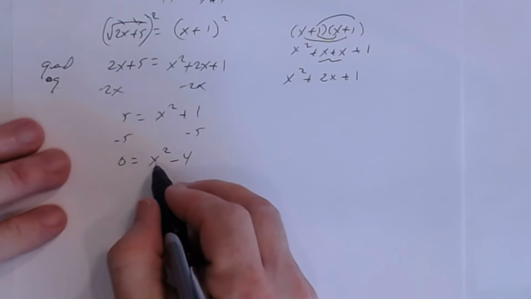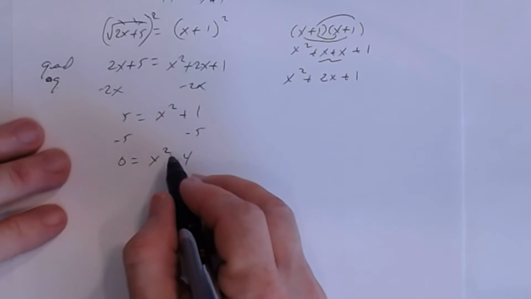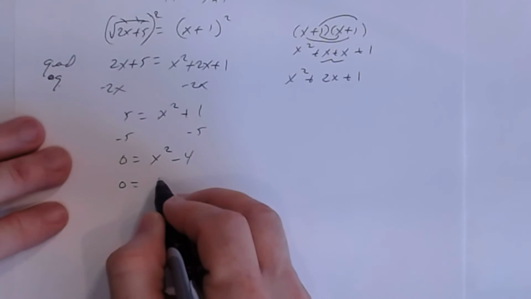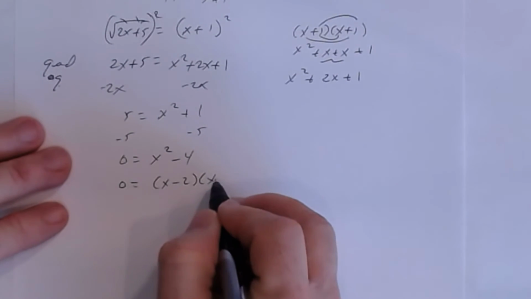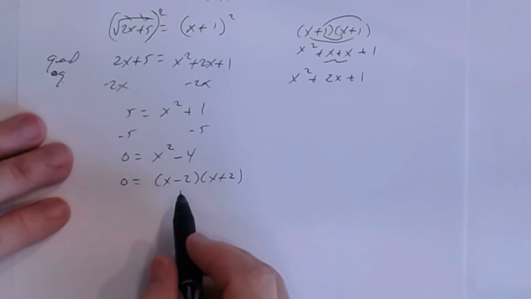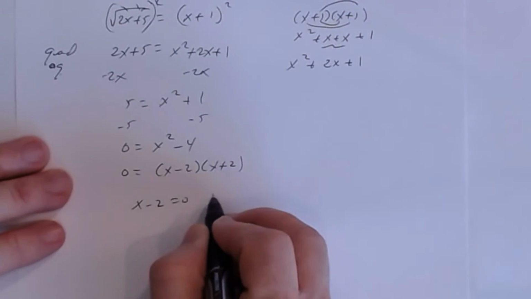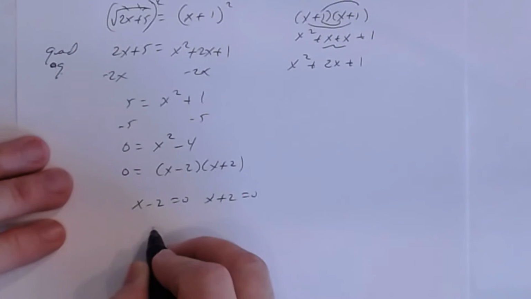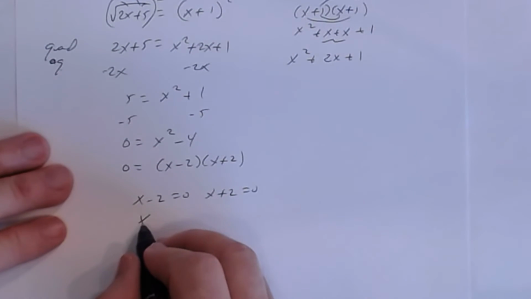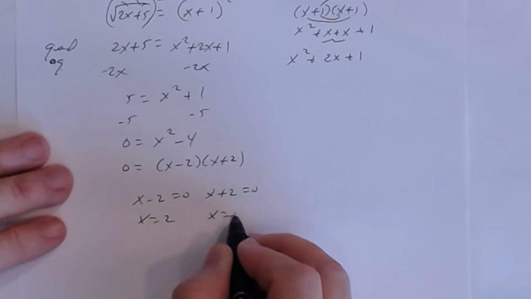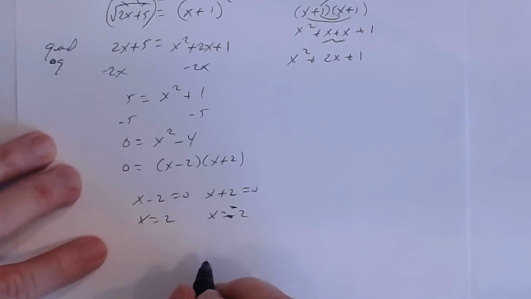Okay, I'm going to go ahead and factor this. Difference of 2 squares, so I get 0 equals x minus 2, x plus 2. And then I set each factor equal to 0, so I get x minus 2 equals 0, x plus 2 equals 0. And then solving for x, I get x to be 2 and x to be negative 2. So those are your proposed solutions.